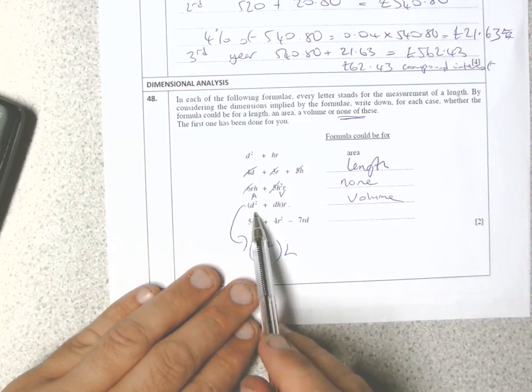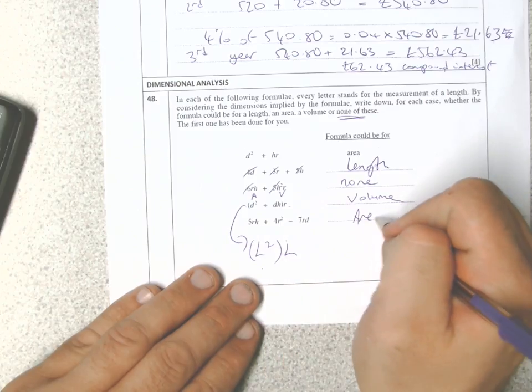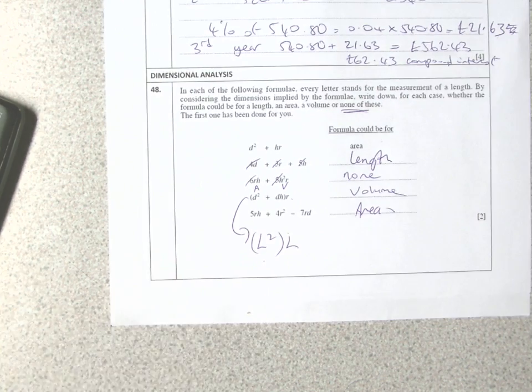Okay? And the last one, RH, R squared, RD, that's obviously area. Okay, ignore the numbers. Job done.